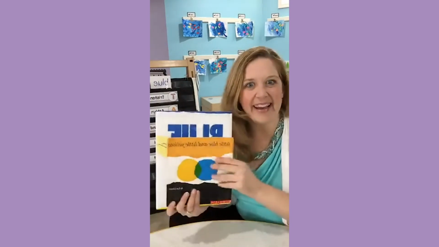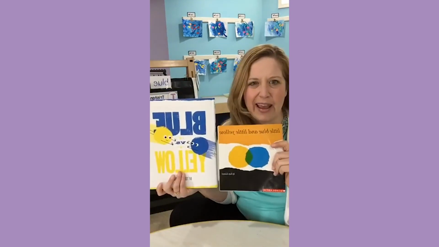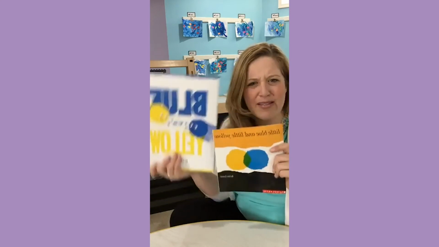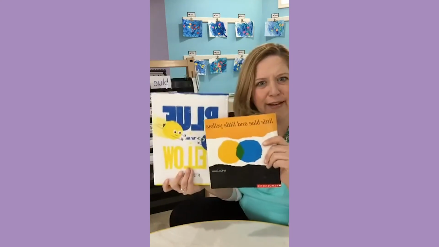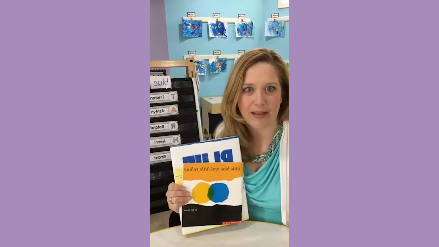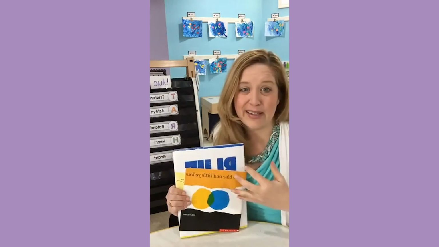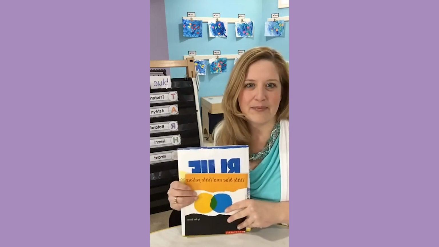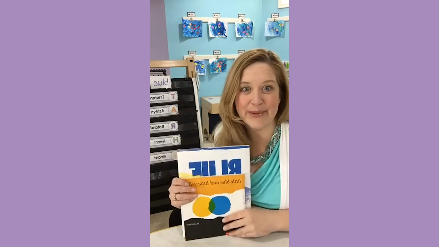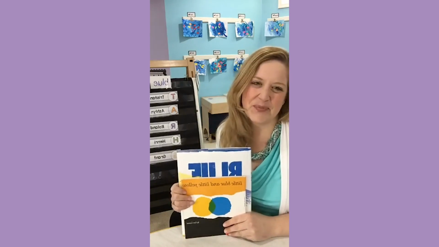So hopefully those ideas are something that you can use with your own students or a jumping point for you as you're planning activities for your preschoolers. I know, aren't they great? I love these two together, because then the kids are like, hey, that book reminds me of Little Blue and Little Yellow, which is what I'm always going for. I'm always hoping that they can make that connection, start to comprehend, draw similarities and differences, that their brains are working when we're reading in our classrooms.